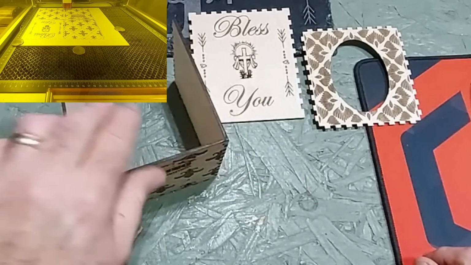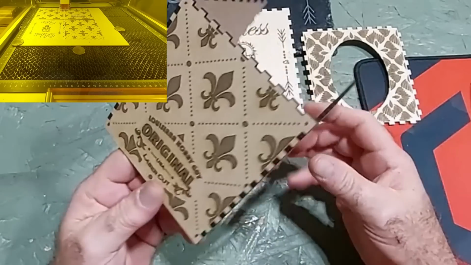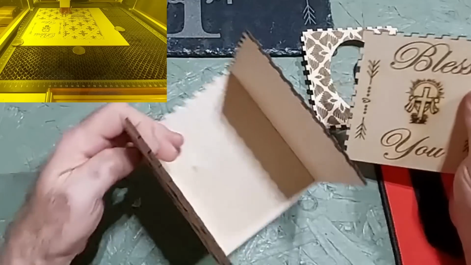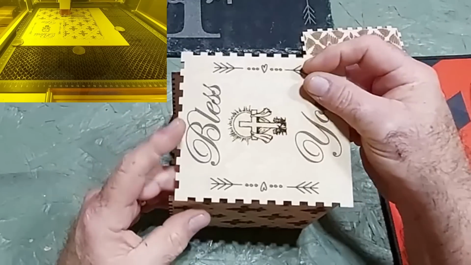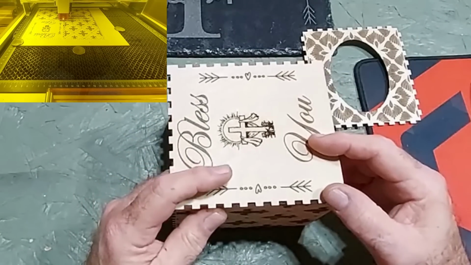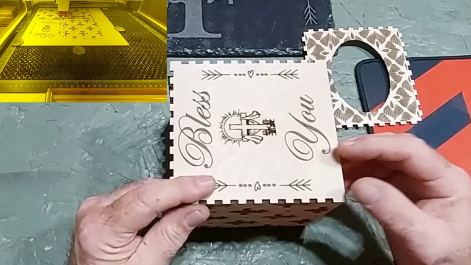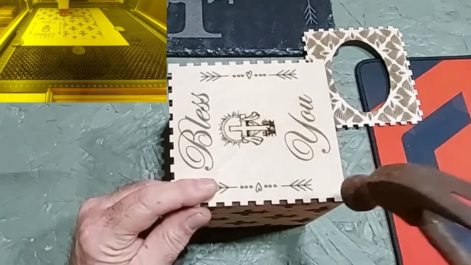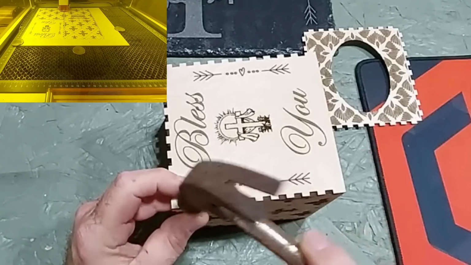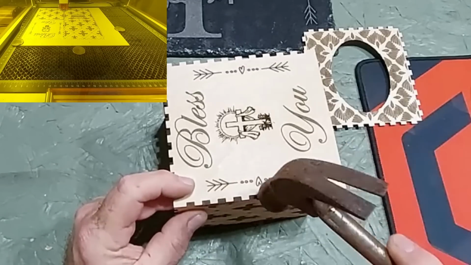So now we have the back and two sides. Now we need the front. So we'll flip this on its side and do one side at a time. And like I said, you'll feel it catch when you're in the right spot. And that is the right spot right there. Just work our way down and then go back over it.